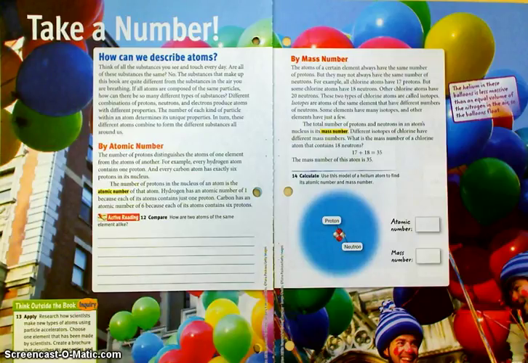Alright, this is screencast number 3 for Unit 3, Lesson 1, and I am on page 120. How can we describe atoms? Think of all the substances you see and touch every day. Are all of these substances the same?